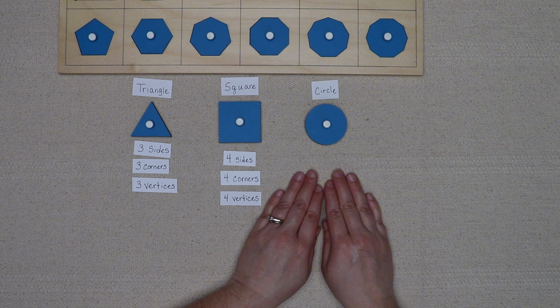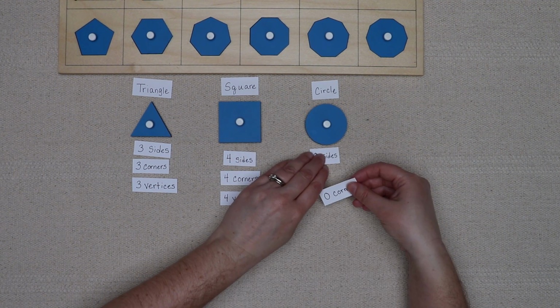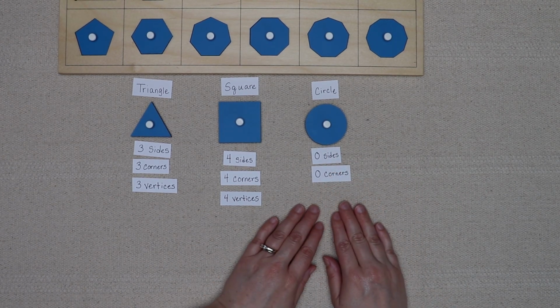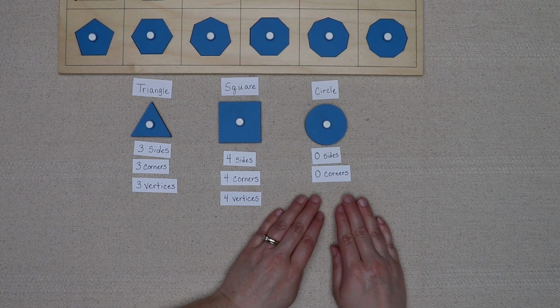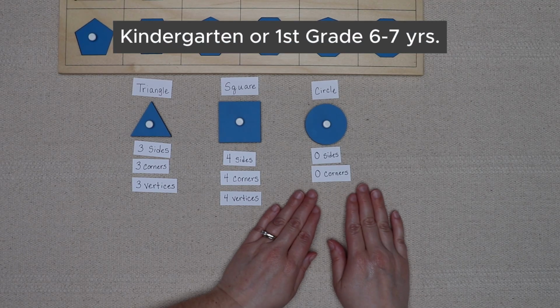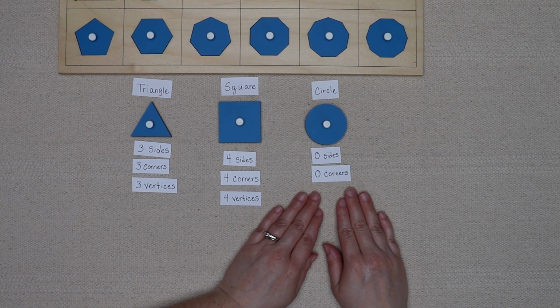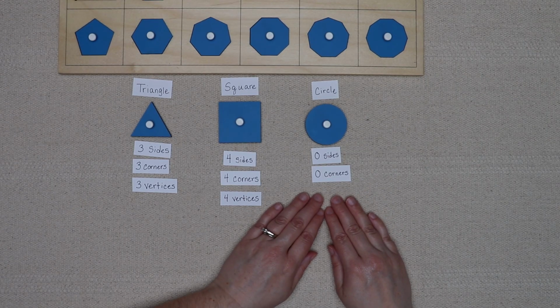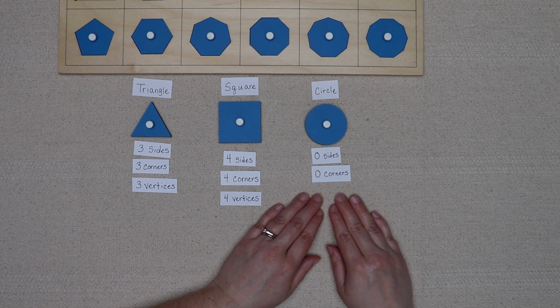Most likely, you are going to get the standard definition from your students. 0 sides and 0 corners. And because this is the standard definition, we can accept this. This is true. If you have kindergartners in your group for this lesson, you may want to simply stick with this definition. However, if you have an older student or a middle student that has maybe seen this lesson in its basic form before, you might want to push on to that definition of the infinite corners and infinite sides.